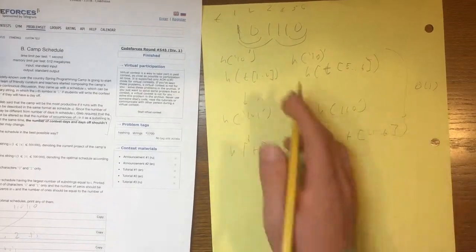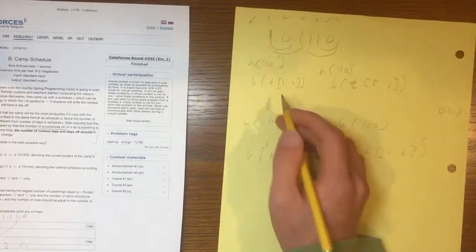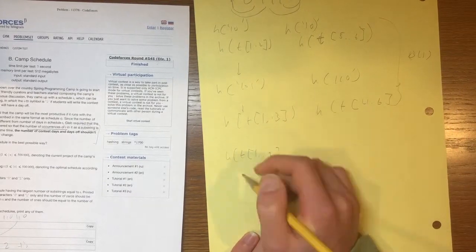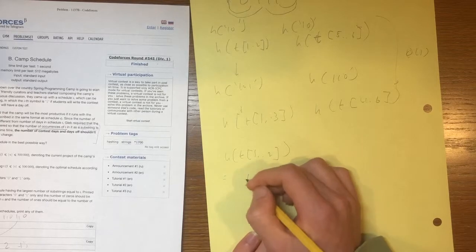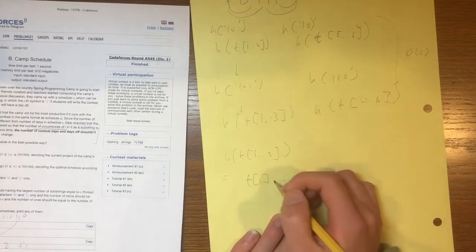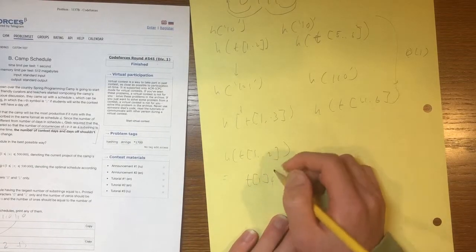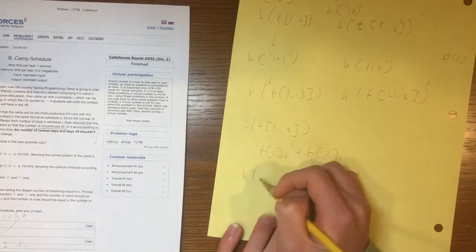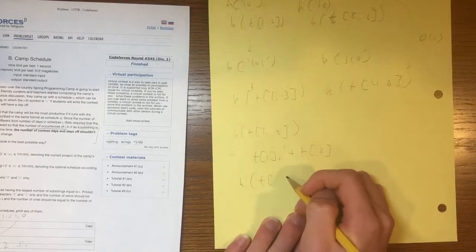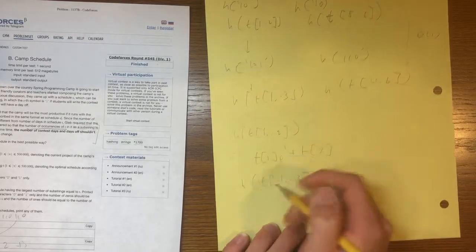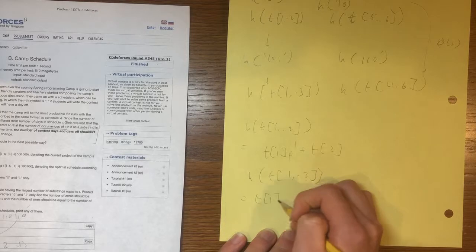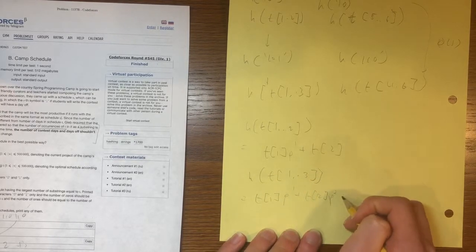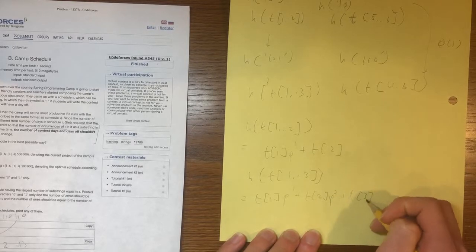So over here, the hash of t of 1 to 2 is basically just t of 1 times prime to the first power plus t of 2. And hash of t of 1 to 3 is t of 1 times prime to the 1 plus t of 2 times prime to the 2 plus t of 3.